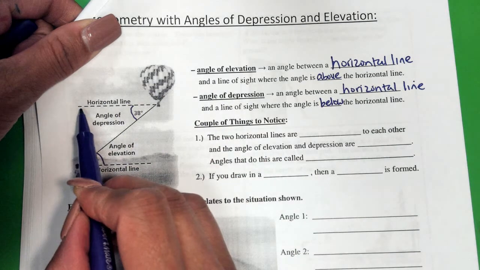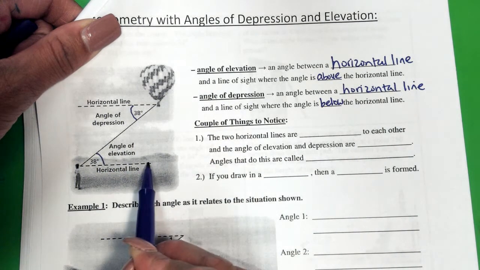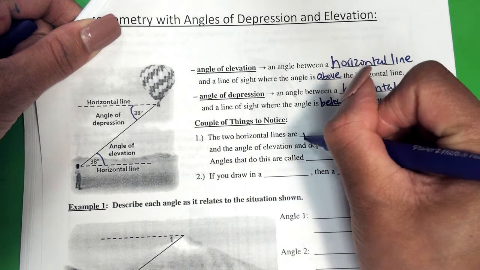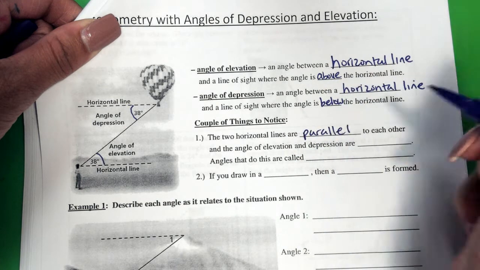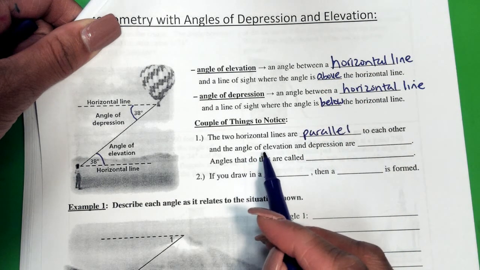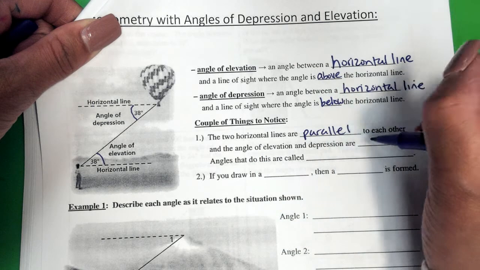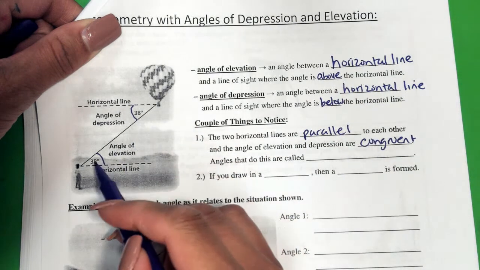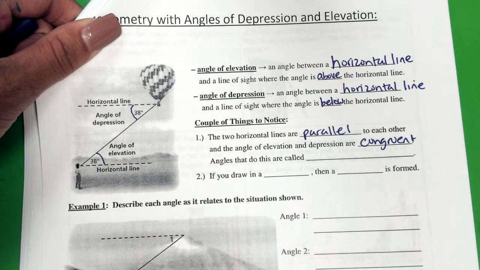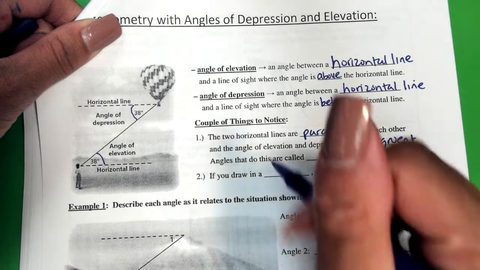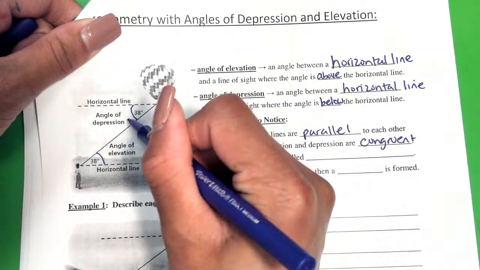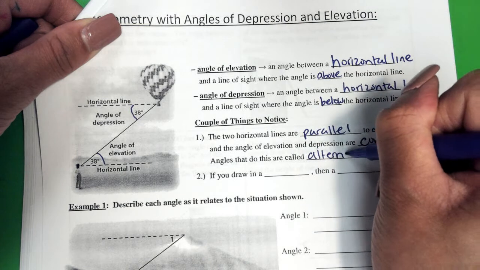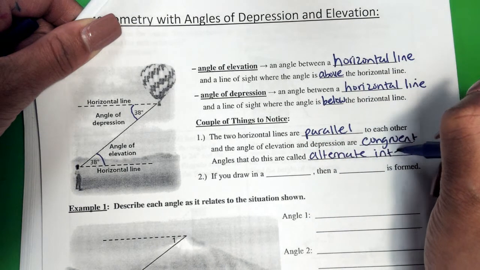Our two horizontal lines look like they'll never touch each other. These two horizontal lines are parallel to each other, and the angle of elevation and depression are congruent. 38 degrees and 38 degrees, they're congruent. Angles that do this, these look very similar to what we've talked about before, are called alternate interior angles.